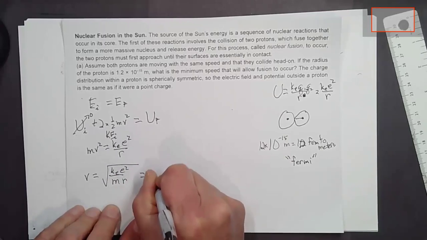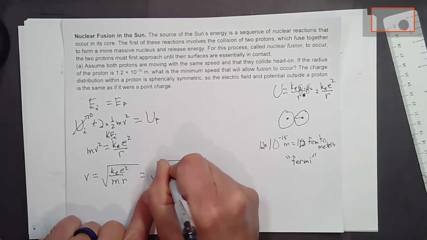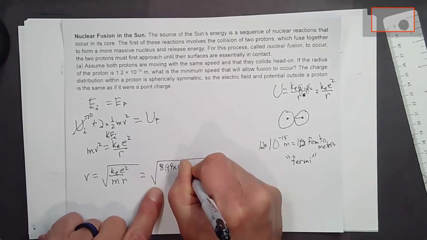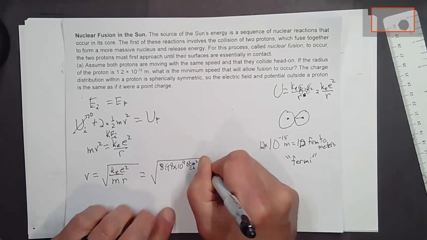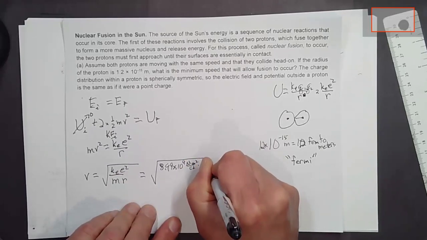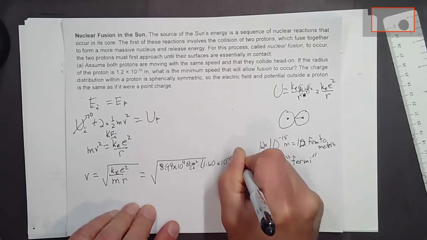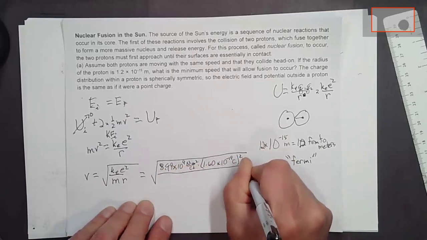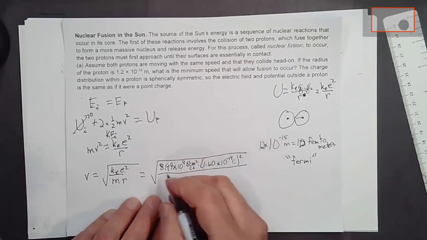And so let's figure out what that speed has to be. k sub e, 8.99 times 10 to the 9th Newton meter squared per coulomb squared, times e squared, which is 1.60 times 10 to the minus 19th coulombs, and I have to square that, divided by the mass of these things, which are protons.